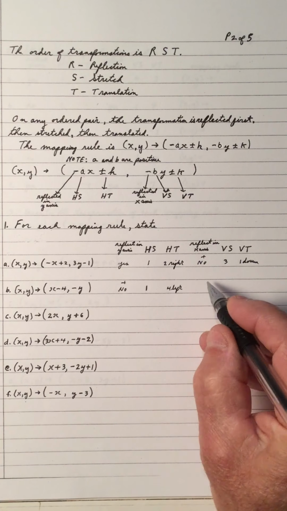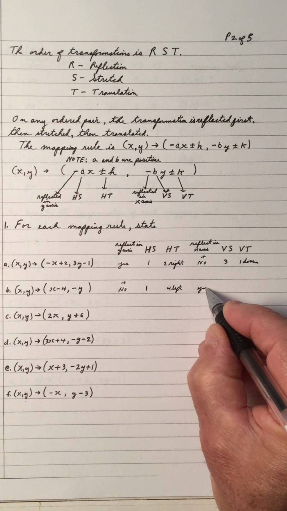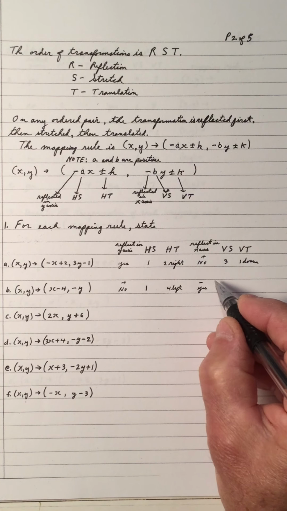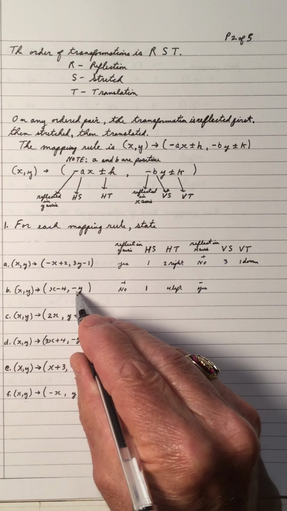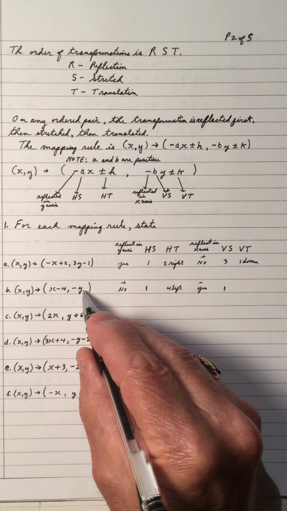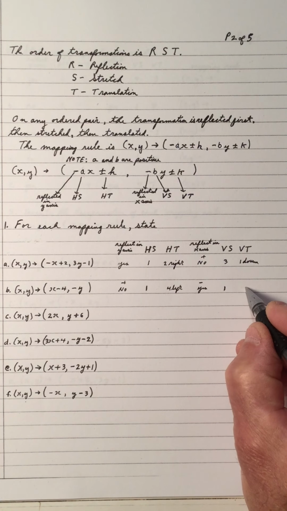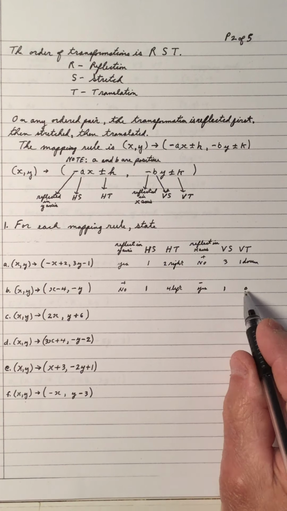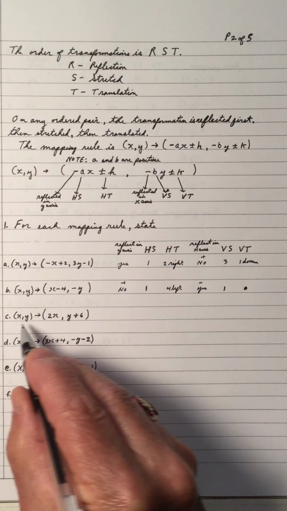And the negative with the y means it's reflected in the x-axis, yes, because it's a negative. And there's a 1, so the vertical stretch is 1, and there's no plus or minus there. It's not moved left or right.